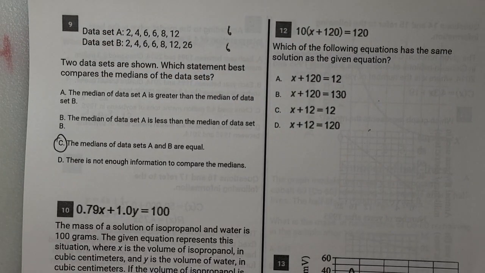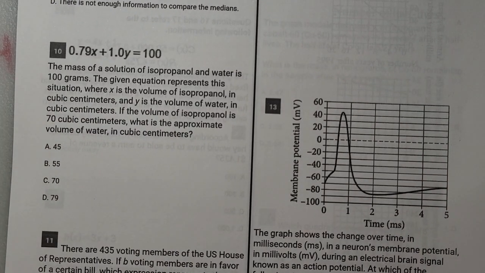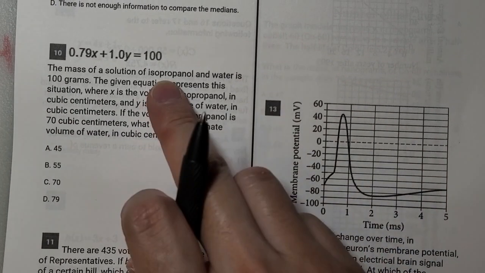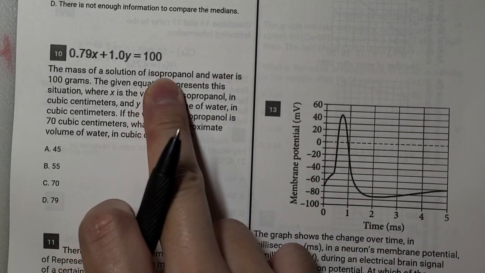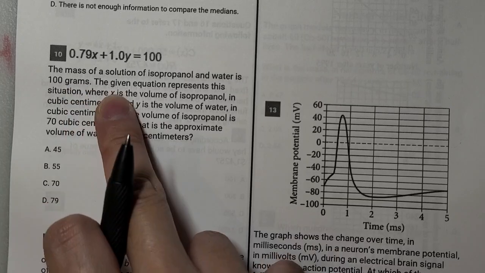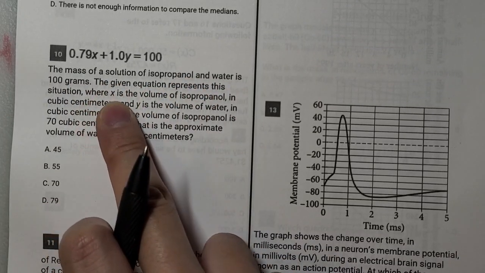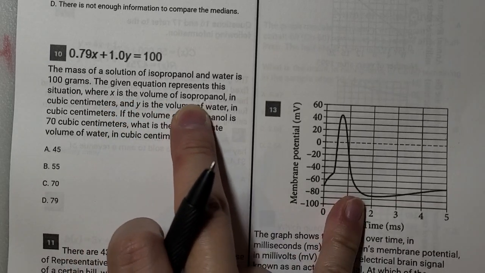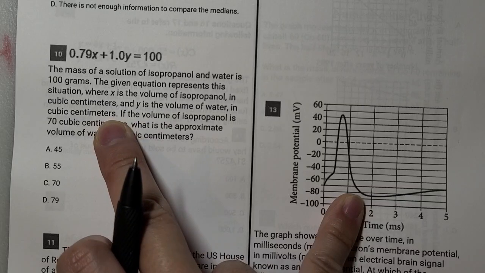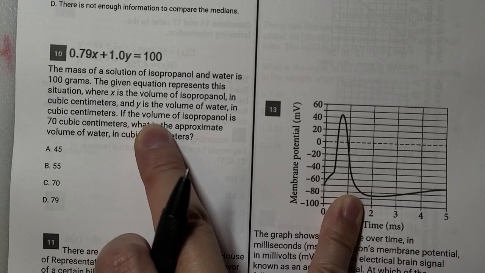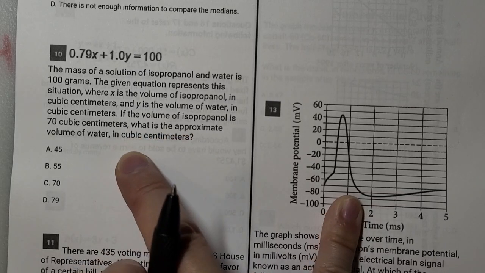9C. Mass of a solution of isopropanol and water. This is alcohol, rubbing alcohol. Isopropyl is that. Actually, I don't know. Never mind. Don't quote me on it. Is 100 grams. Mass of the solution of both of these. The given equation represents the situation where X is the volume of isopropanol in cubic centimeters and Y is the volume of water in cubic centimeters. If the volume of that is 70, what is the approximate volume of water in cubic centimeters?